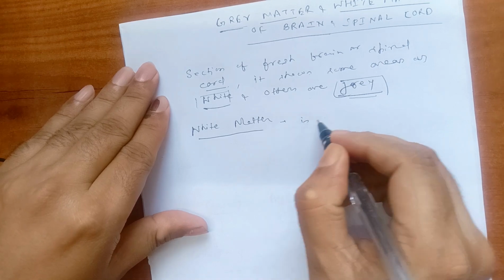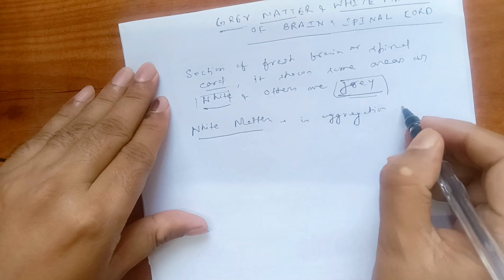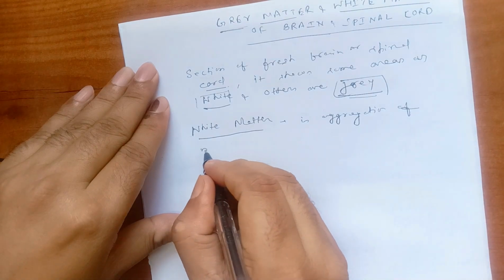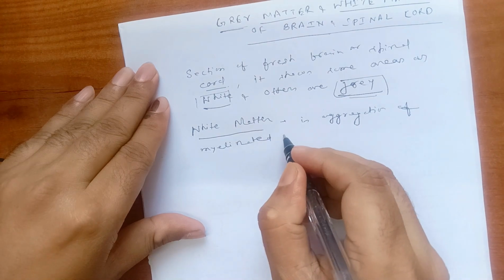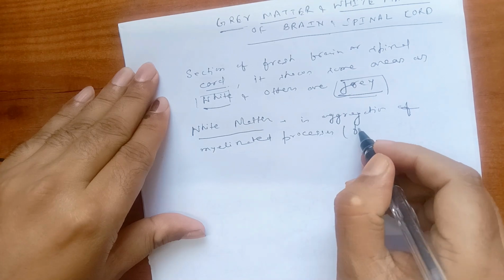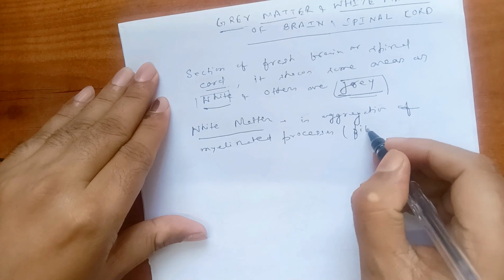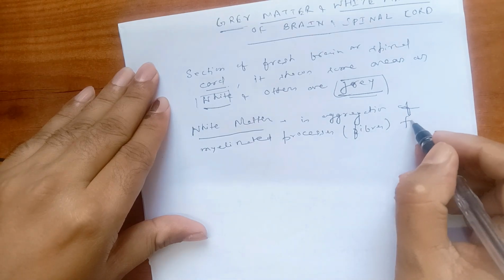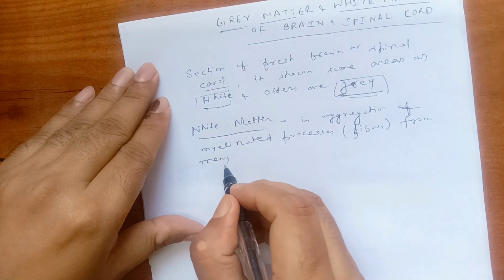What is white matter? It is the aggregation of myelinated processes or fibers from many nerve cells.